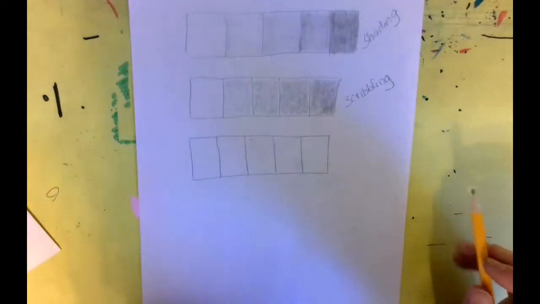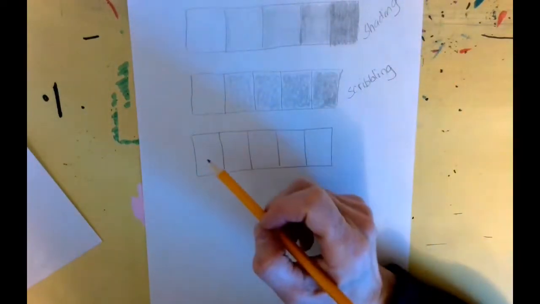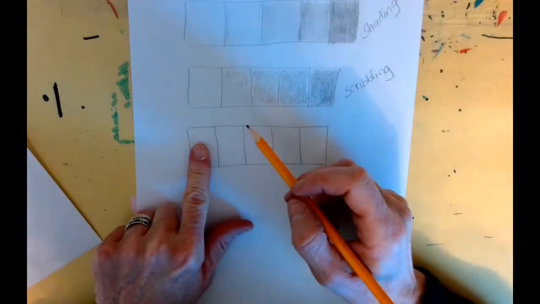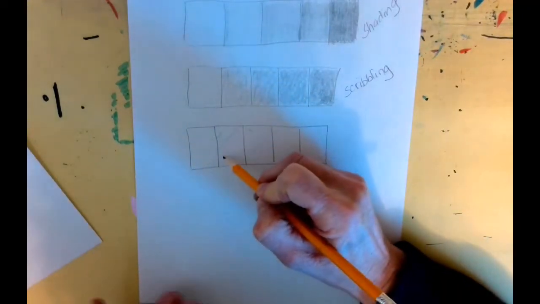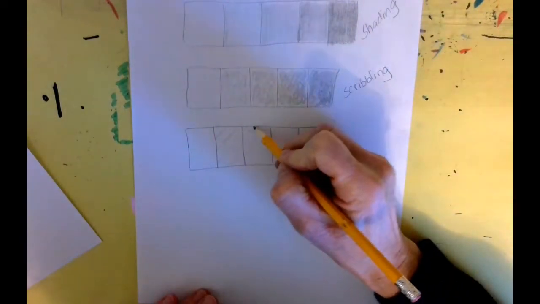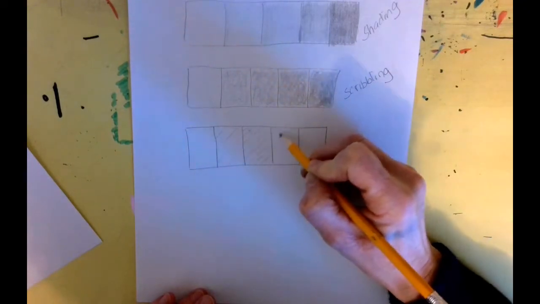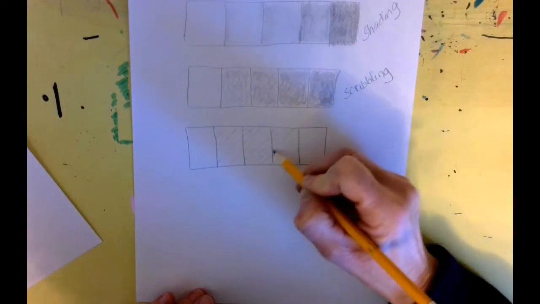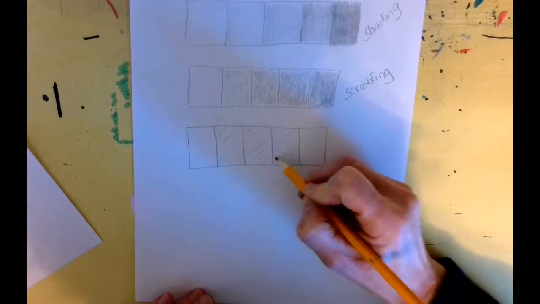Sorry about that, guys. For this one, we are going to do hatching. So hatching means parallel lines. And again, we're going to leave the first one empty. When you're doing hatching, you create a light value by making your lines really far apart. As you want to get darker, your lines are going to be a little bit closer together. For this one, they're going to be even closer. And by the time you get to the darkest value, your lines are practically overlapping.